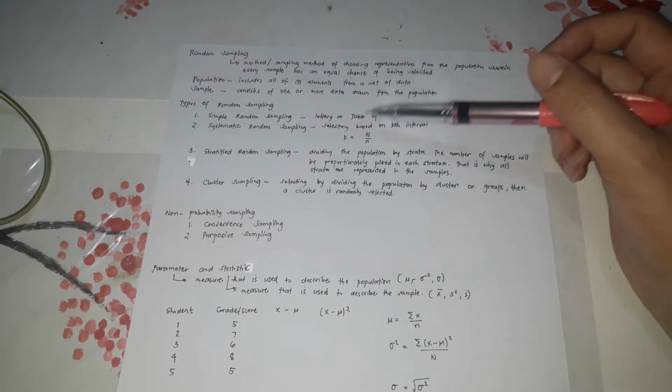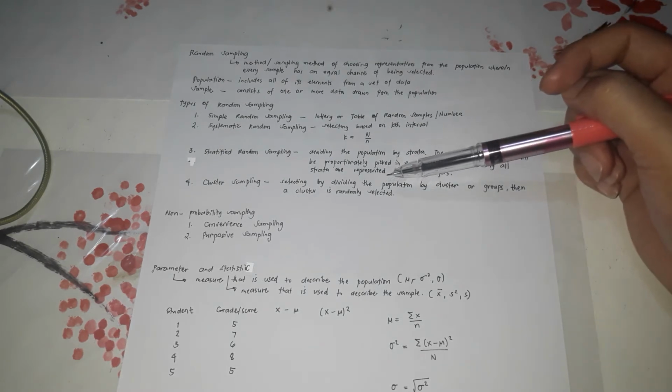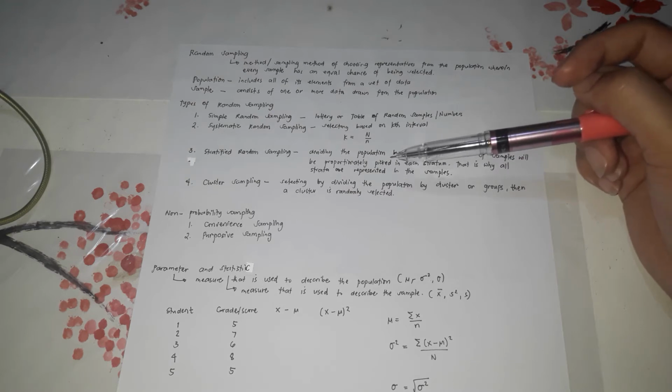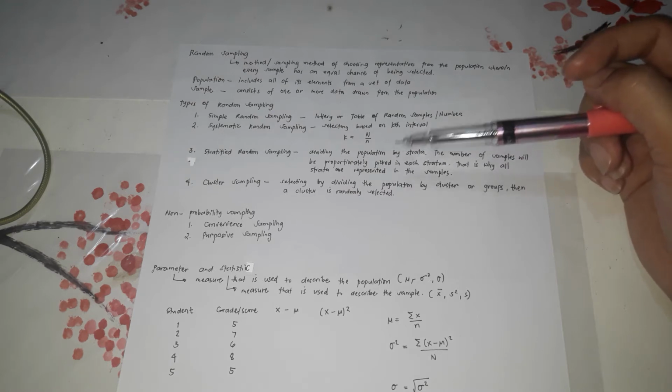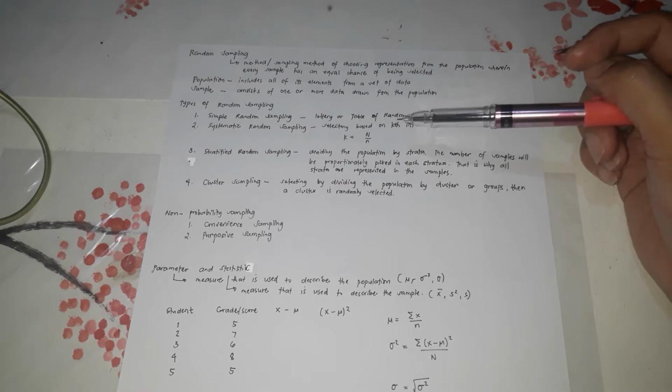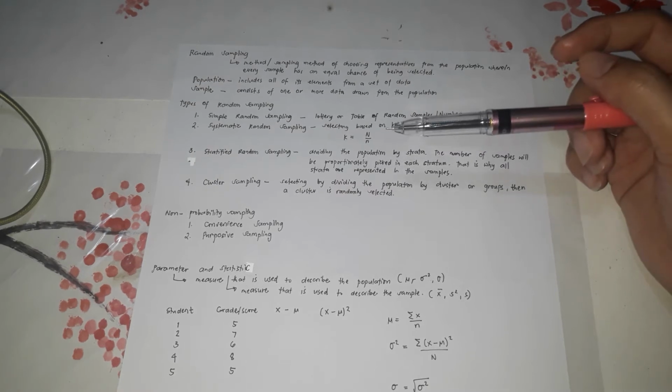Next, almost the same with the stratified random sampling, is the cluster sampling. The cluster sampling is selecting by dividing the population into clusters or groups, then a cluster is randomly selected. So, ibig sabihin yan, for example, lahat, high school students, tapos boys and girls, pero ang pinili mo lang lahat ng boys. So, that's one example.